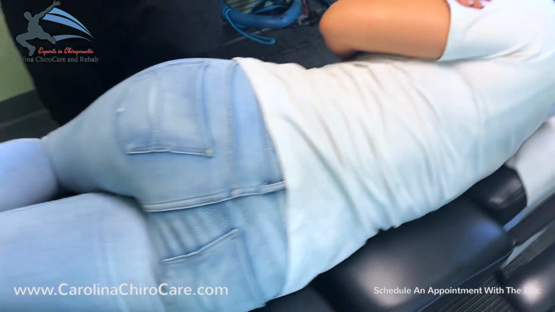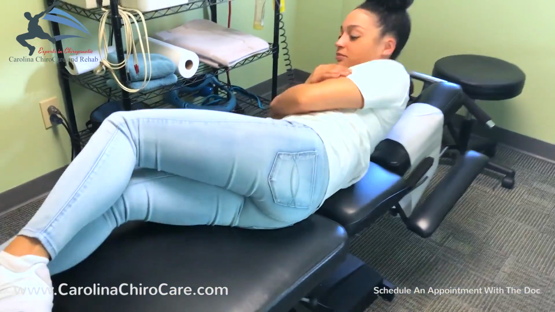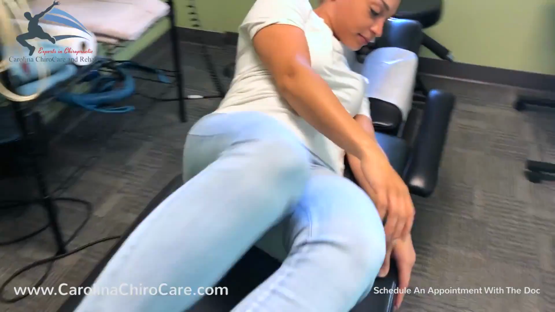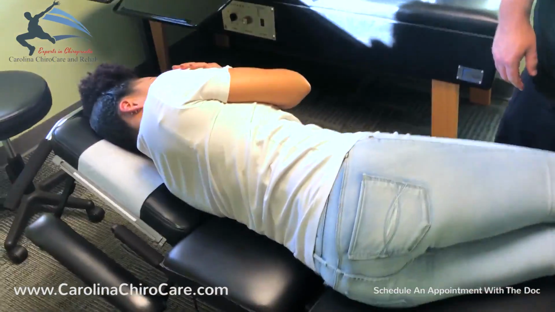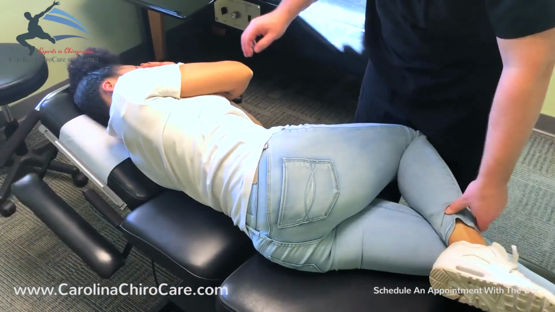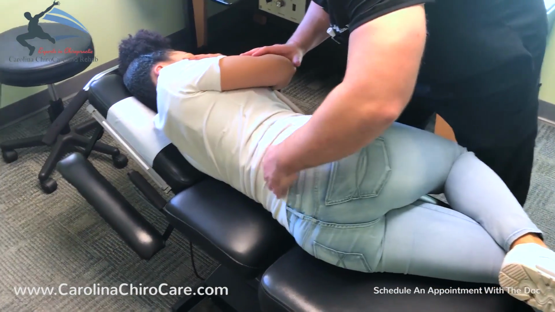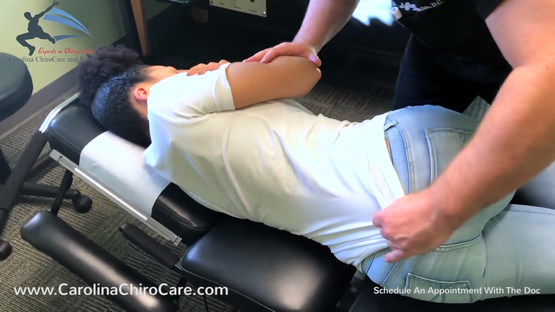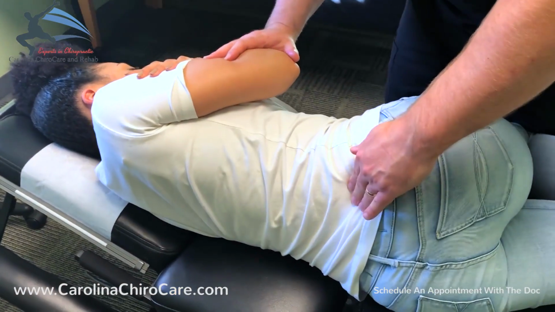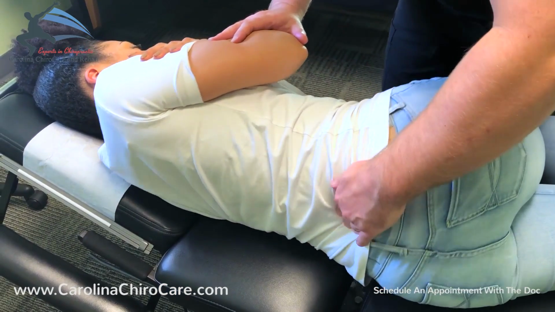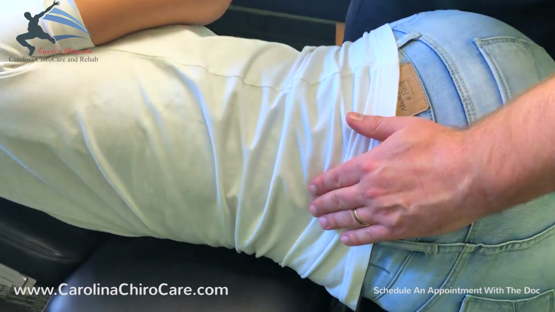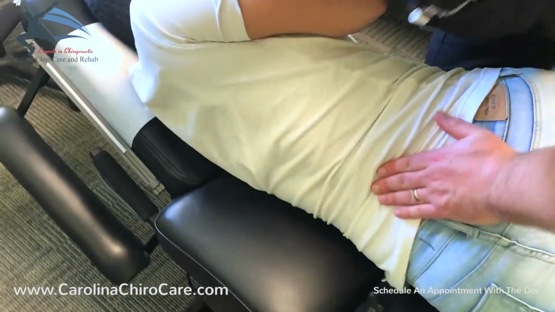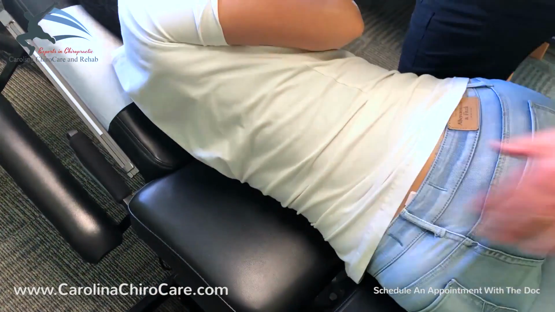Perfect. And let's lay on the other side. Looks like on the left it's the sacroiliac joint and the sacrum that's causing some of the restriction. Perfect, good.